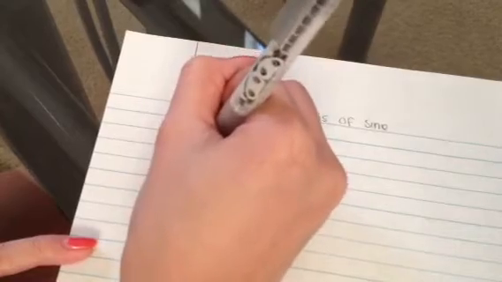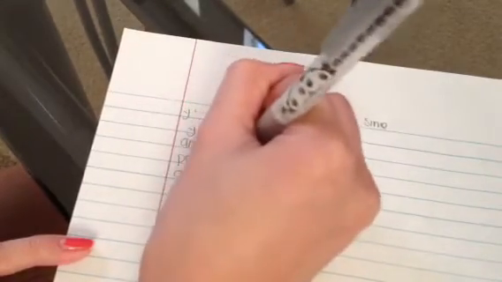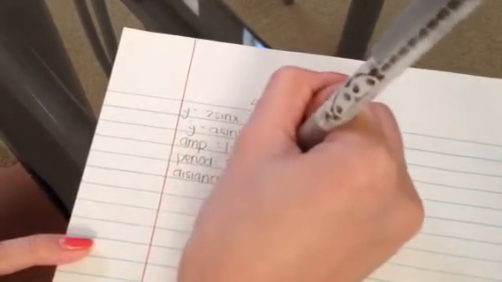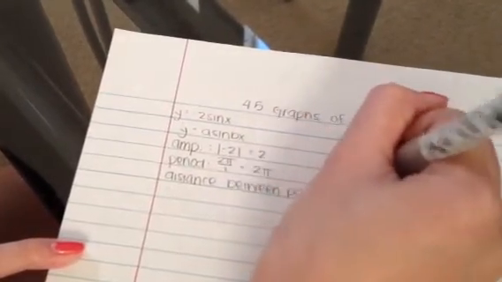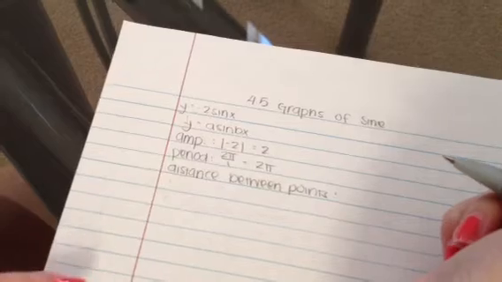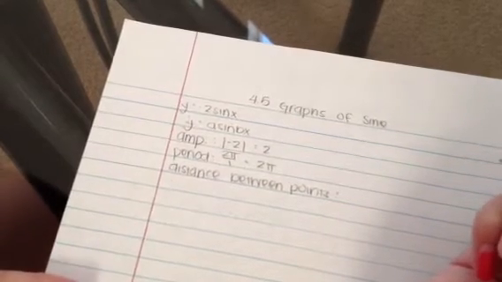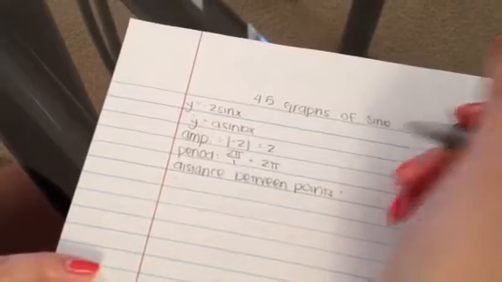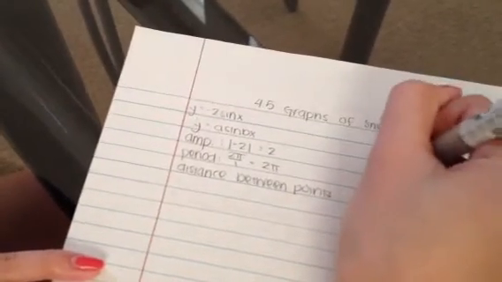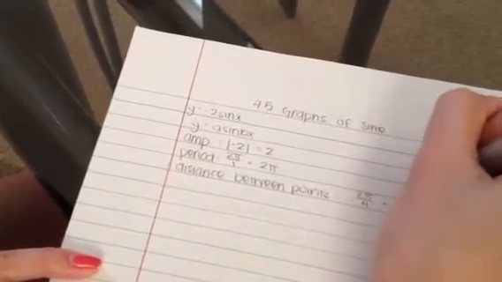Then you find the distance between points, which is the period divided by 4. And since the period is 2 pi, it would be 2 pi divided by 4, which is pi halves.